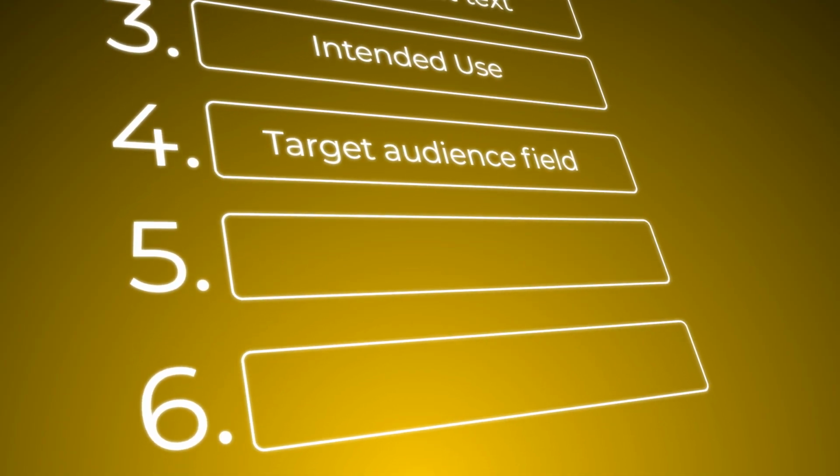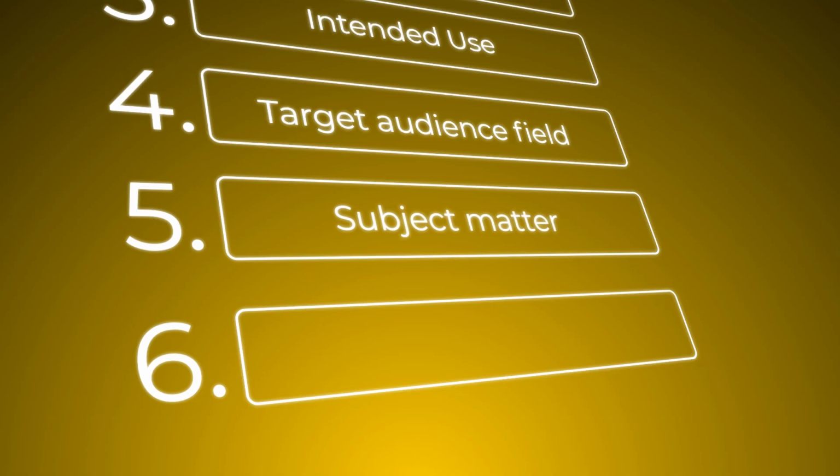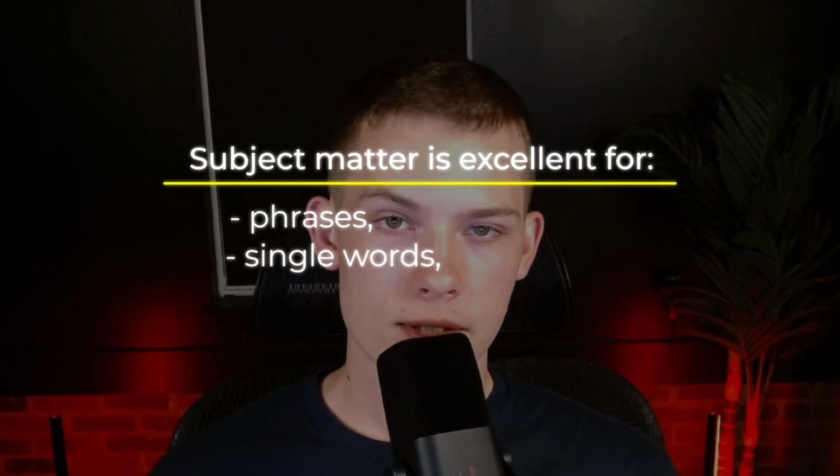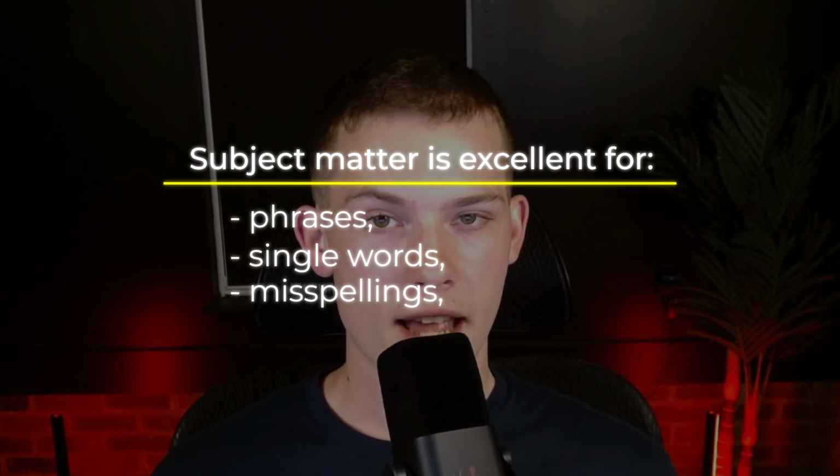The fifth SEO field is subject matter. You are allowed up to 50 characters per subject matter, and again, depending on the category, sometimes you can add up to 5 of these, so 250 characters combined. Subject matter is excellent for phrases, single words, misspellings, and, you guessed it, more Spanish keywords.